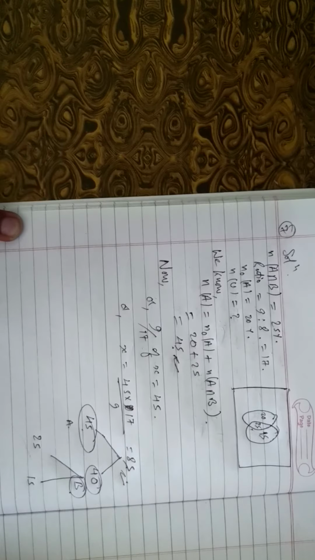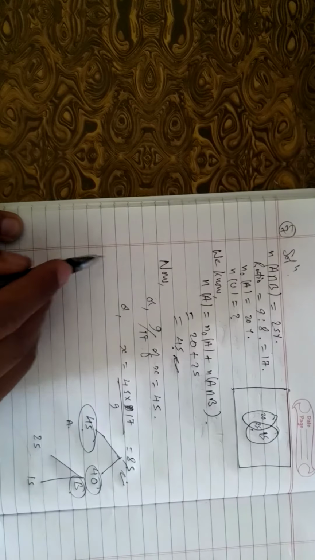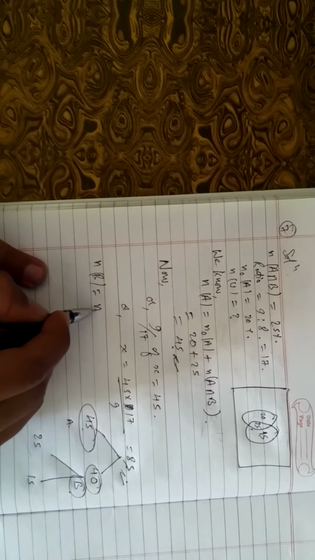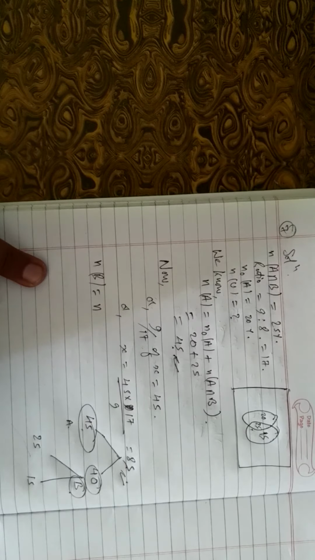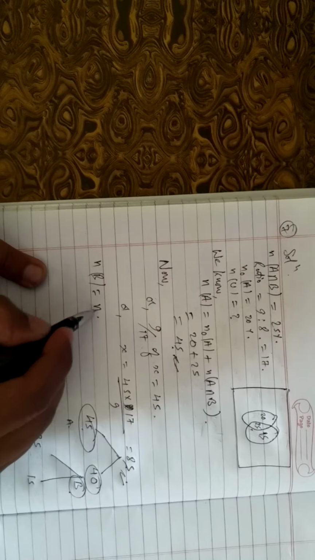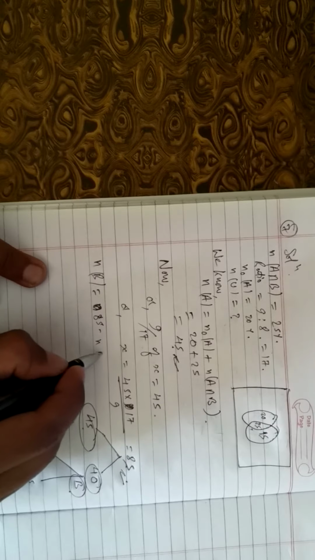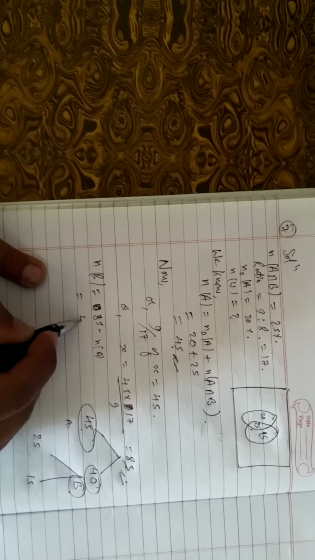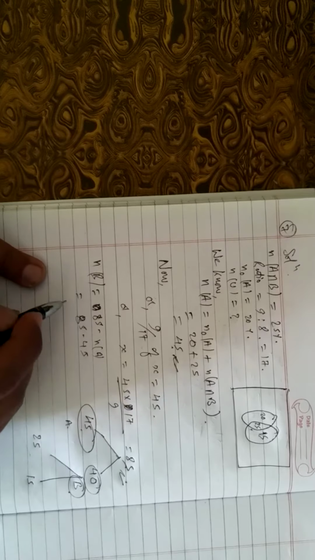If you want me to show it, n(B) is equal to 85 minus n(A), so 85 minus 45 will give us 40.